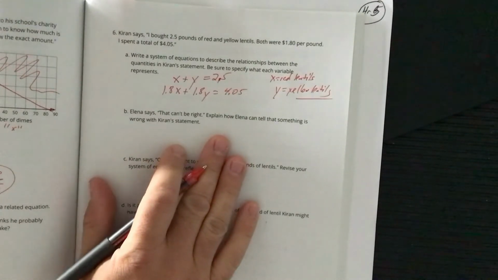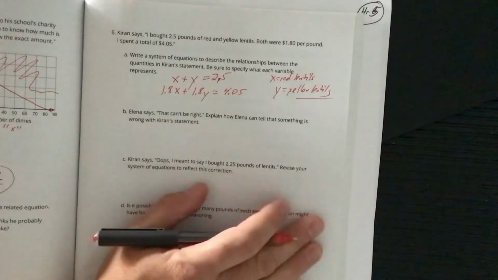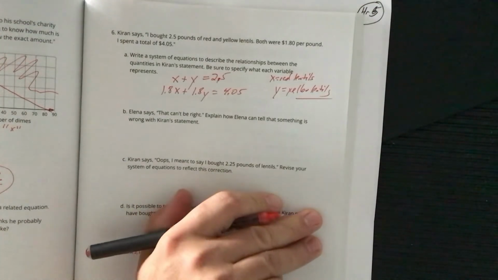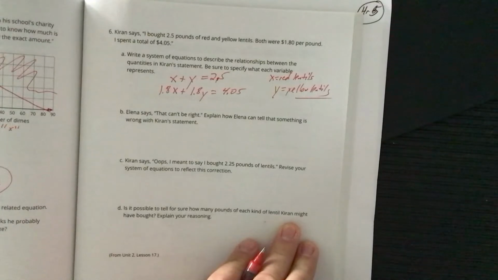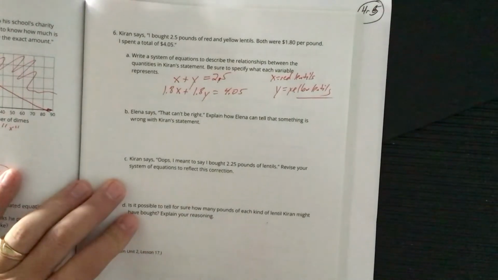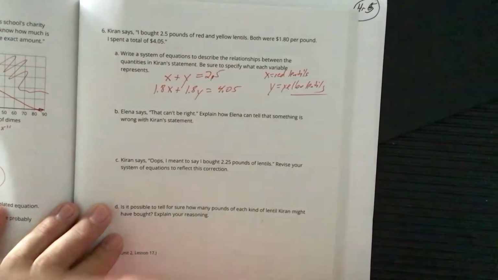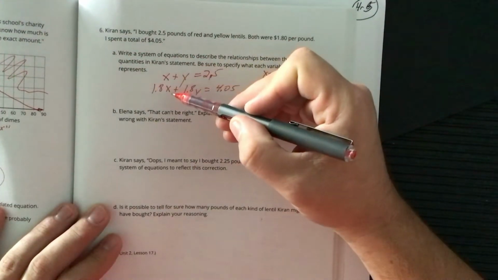B. Elena says that can't be right. Explain how Elena can tell that something is wrong. It doesn't equal $4.05. Yeah, I mean, how do those lines differ? How would I get from the top one to the bottom?